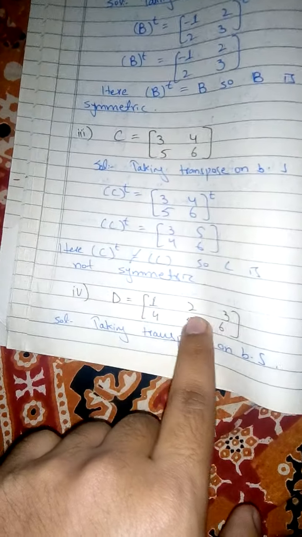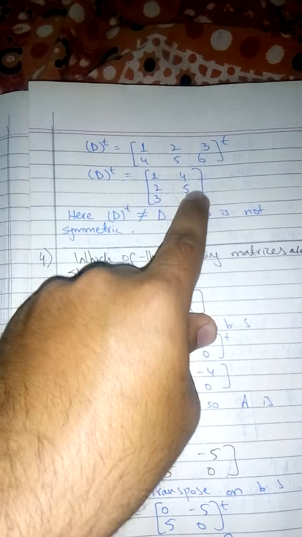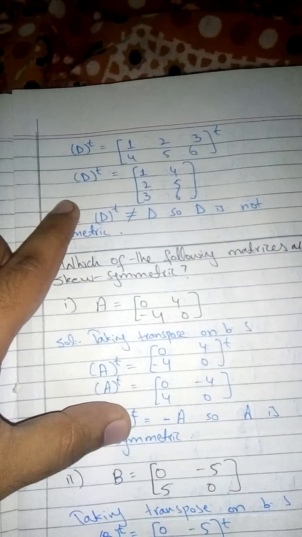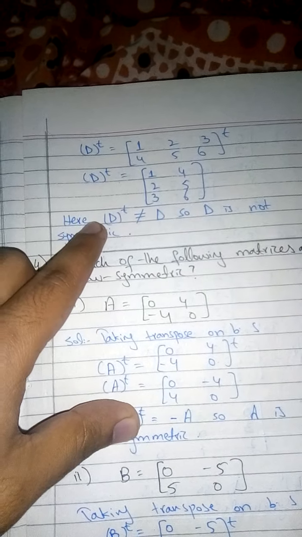If you look at the next matrix D, we will apply transpose, and when we consider the original matrix and the solution, these are not the same, so D is not a symmetric matrix.